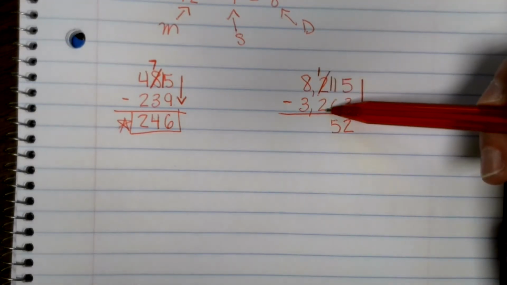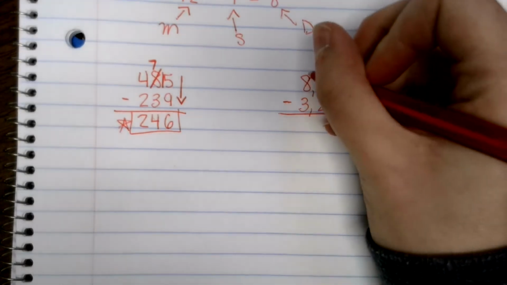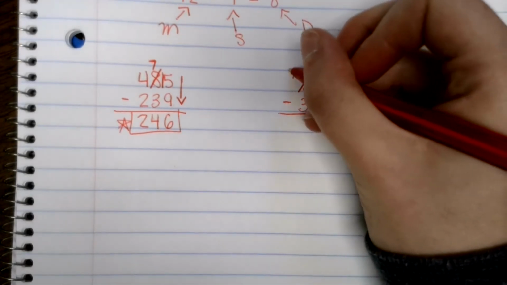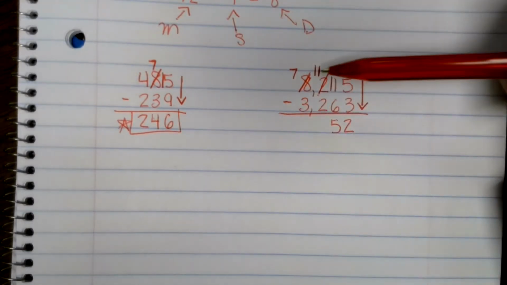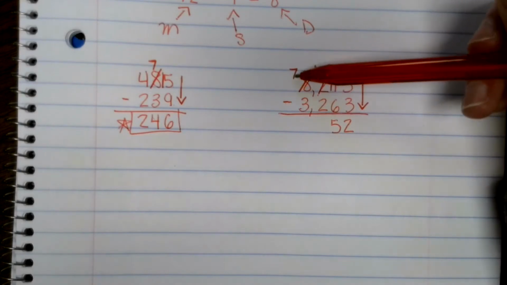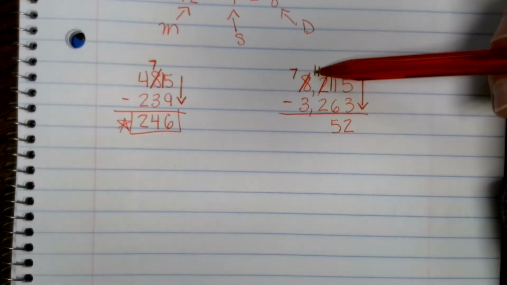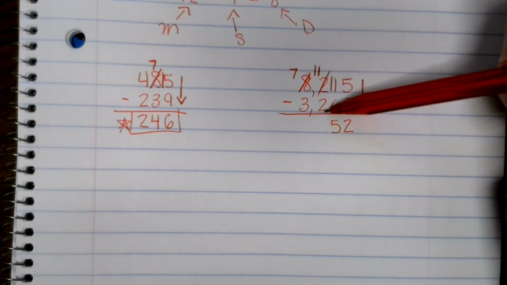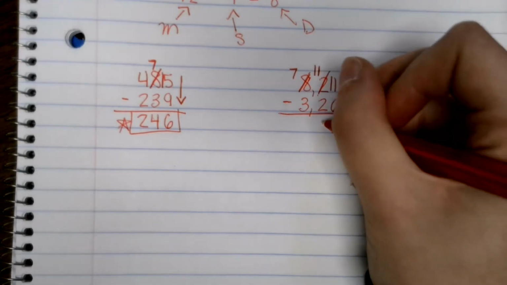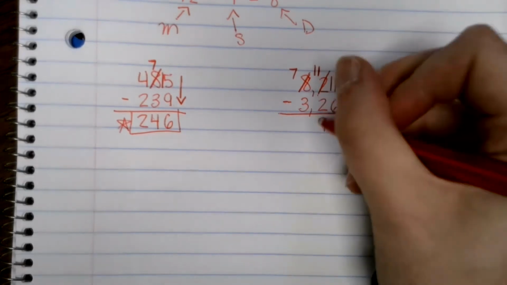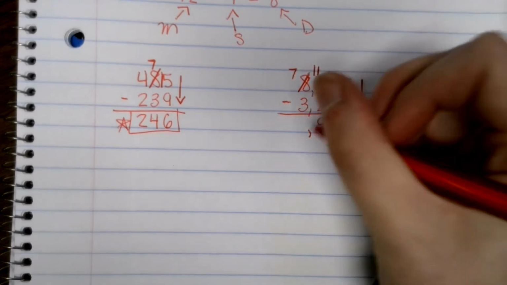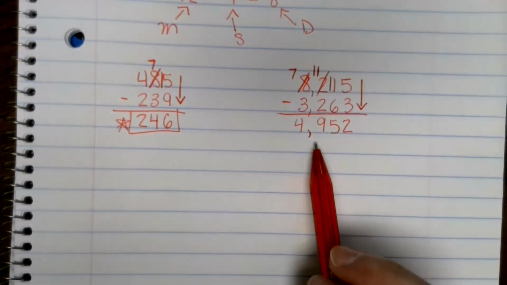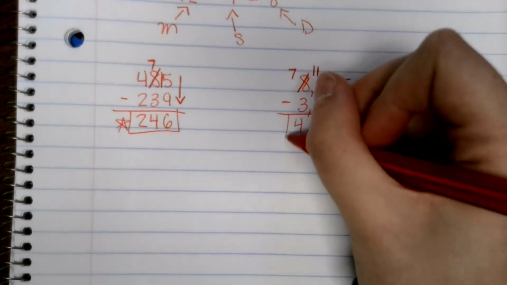100 minus 200. I can't do that either, so go to your next column, regroup, and bring over. I got rid of 1,000 from here and I brought it over to the hundreds place. So now I have 11 hundreds minus 2 hundreds is 9 hundreds. Put your comma in your answer. And 7 thousands minus 3 thousands is 4 thousands. So my final answer is 4,952.